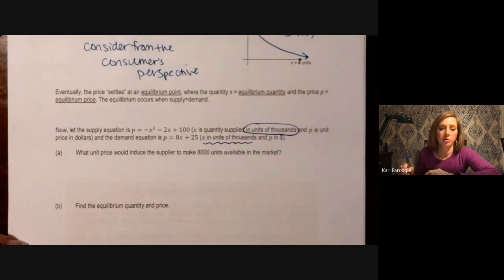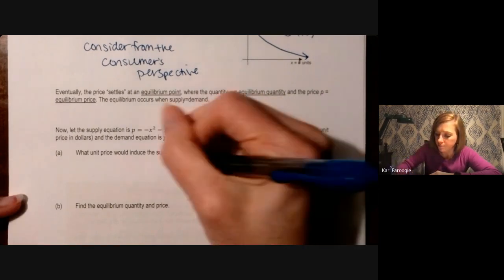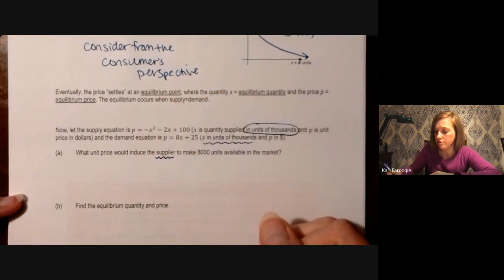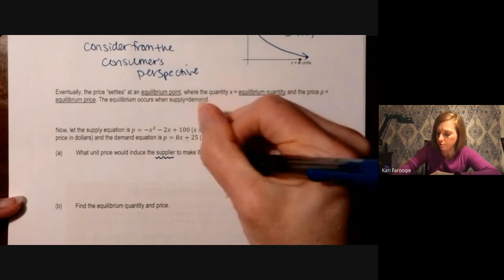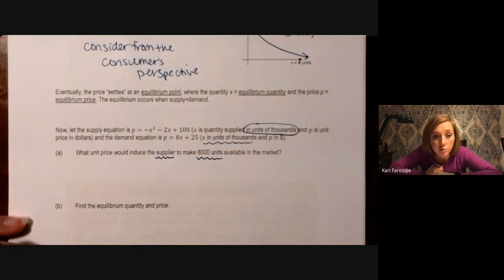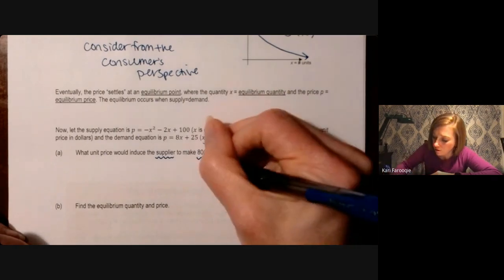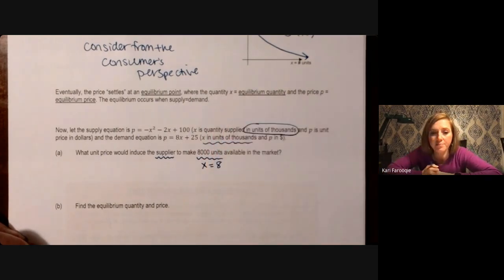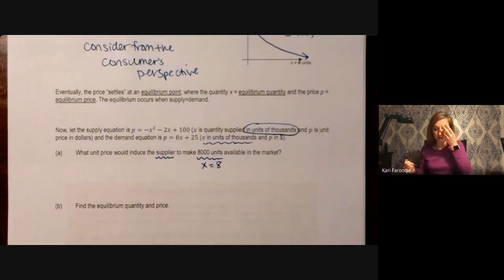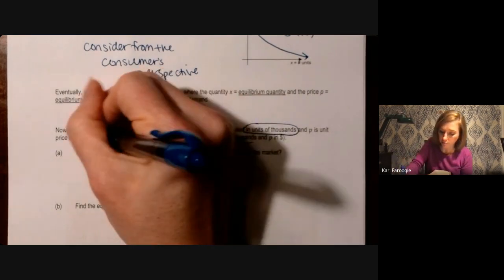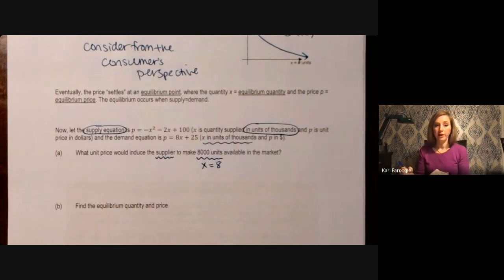Okay, so same idea, units of thousands. What unit price would induce the supplier to make 8,000 units available in the market? All right, so 8,000 units, well, X is the quantity supplied in thousands of units. So X would be 8. We also need to think about the fact that we're talking about the supplier here. You were given two different equations with a P equals, but since we're talking about supplier, we're going to look at that supply equation. So we're going to focus on that one first.